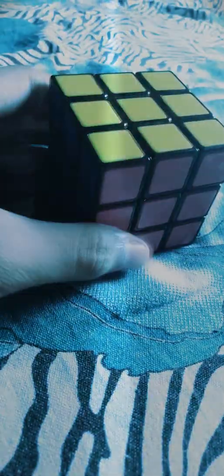Centerpiece and done. Very easy, very easy. So we bring this up, and done. So Luxembourg is done.